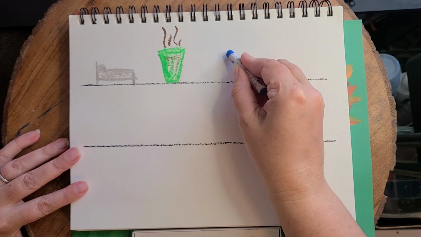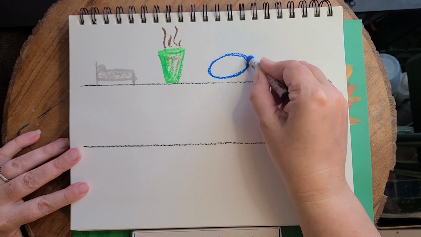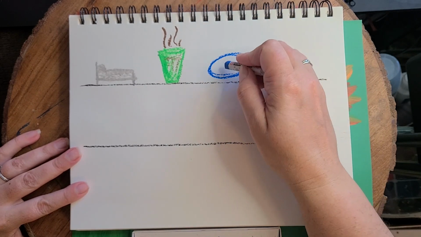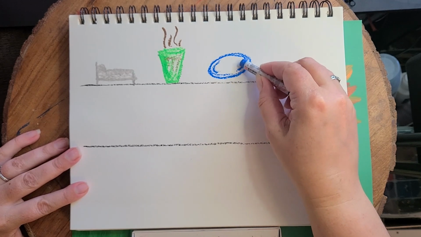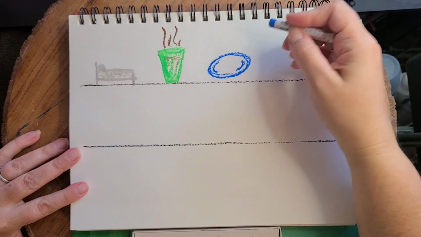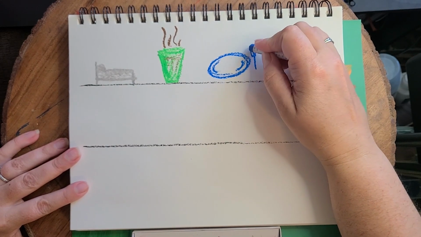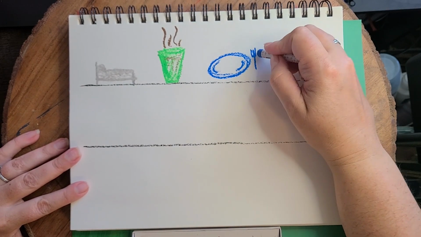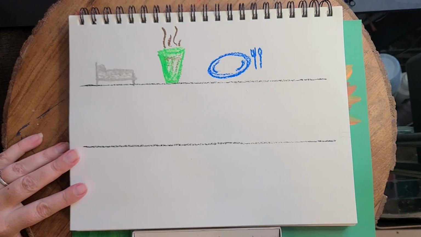So I'll grab another color. Maybe we'll do a nice oval, and just a few more lines to make it look like a plate. Maybe I'll do a fork and a spoon, right? Showing breakfast.